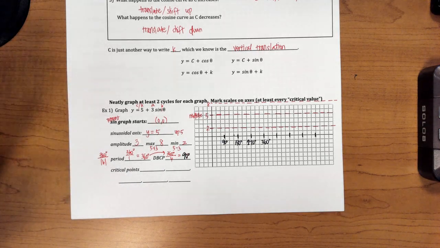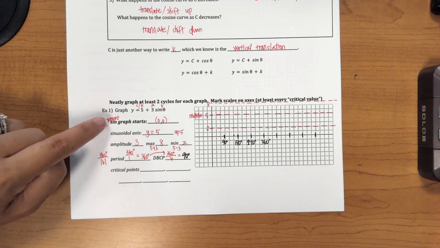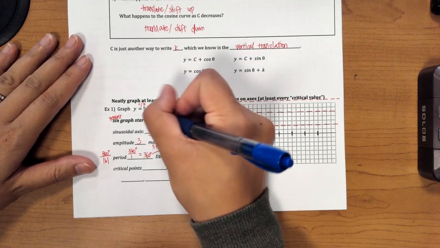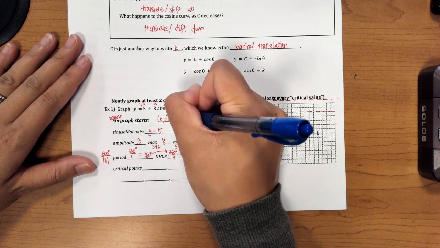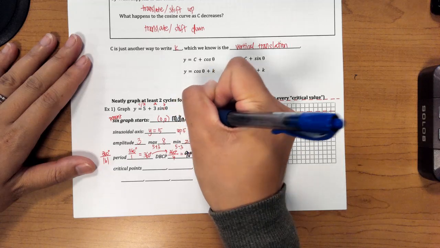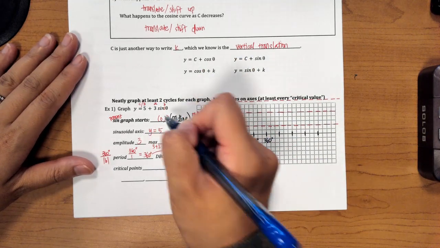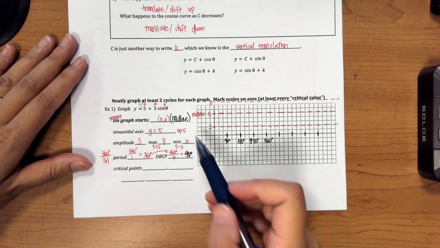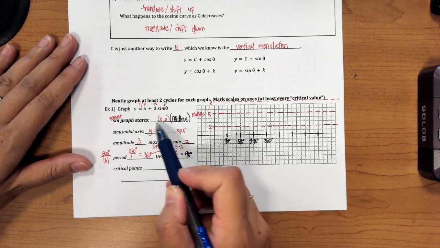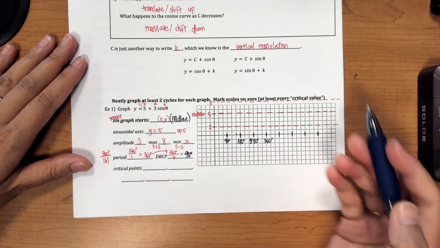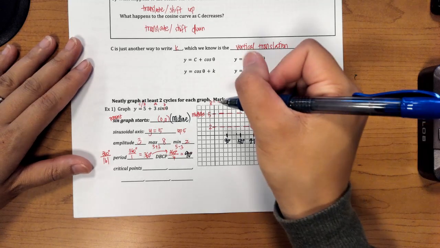So now let's begin. We know the sine graph starts at, maybe instead of writing 0, 0, we can say the midline. Maybe that would be a better way to remember it: midline and maximum instead of midline as 0, 0. So our midline is at 5.